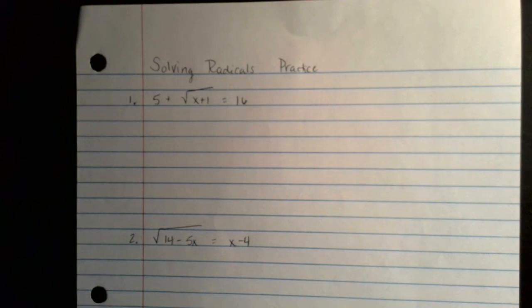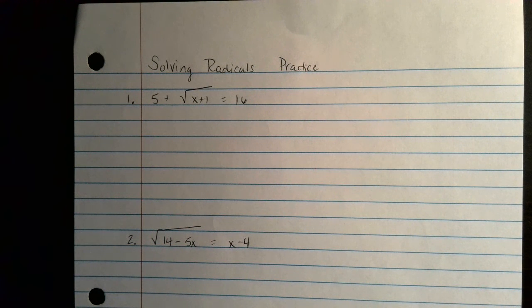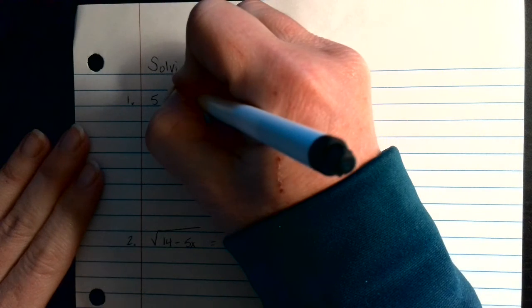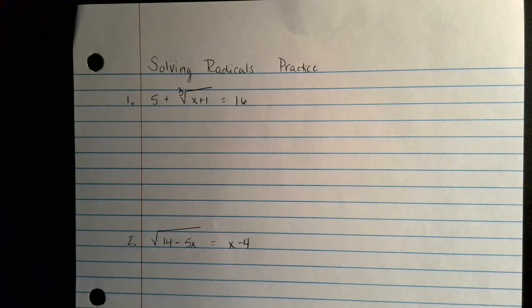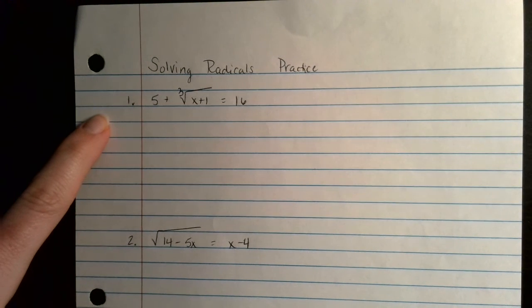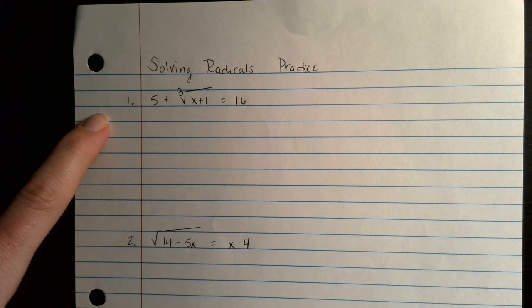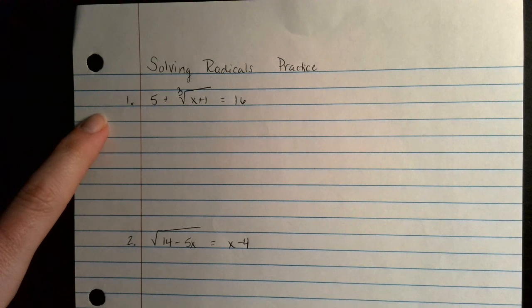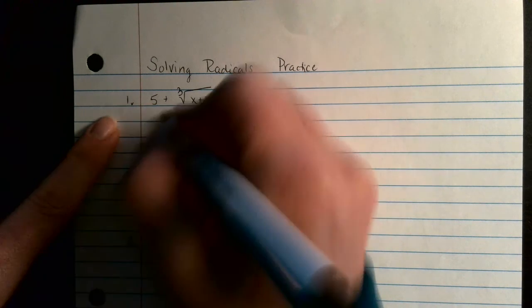All right, so I want to just do a few problems to kind of refresh when I'm solving with the radicals. So let me edit my first problem. All right, so I'm going to isolate the radical. So for my first problem, I want to move that 5. You might need to do some moving if the radical is not isolated by itself. So I'm going to subtract 5 from both sides of my equation.